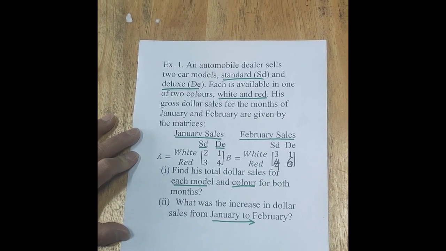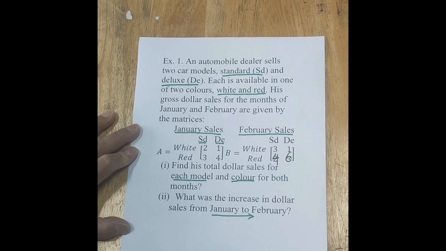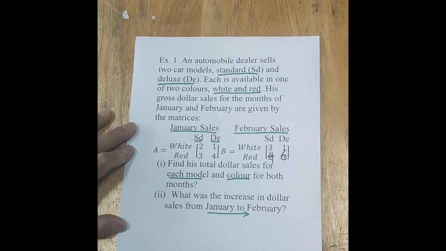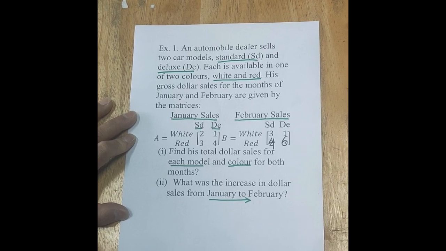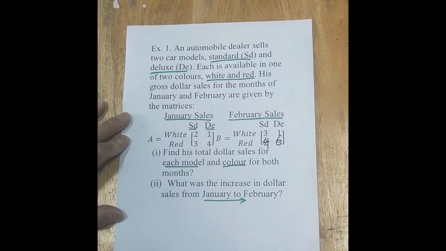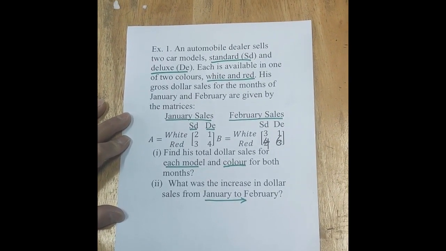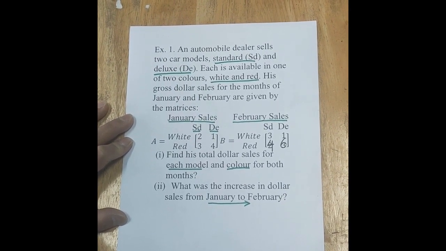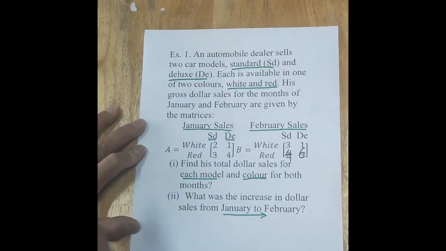Before we begin with the example questions, whenever you solve any applications of business or economics problems using these matrices, first step is to get the given economic or business problem in the form of matrices. Once you get it in the form of matrices, then only you can apply the matrix addition, subtraction, or multiplication to get the final answer depending upon the question. So now let us begin with this example number 1.